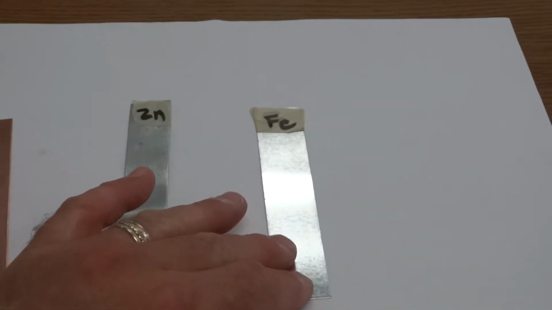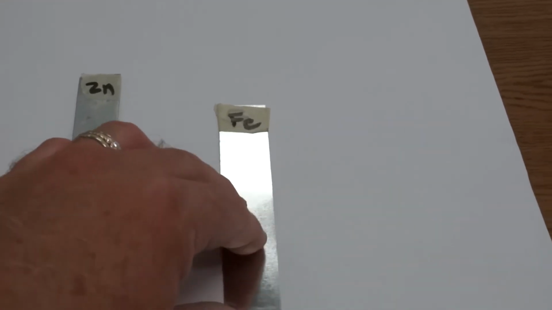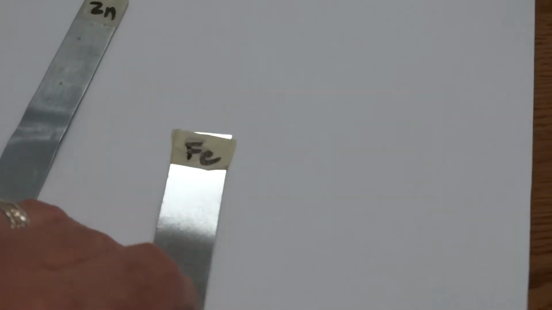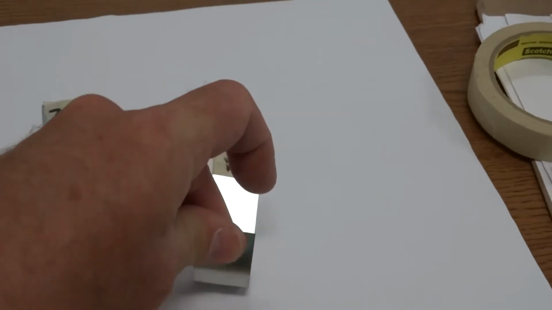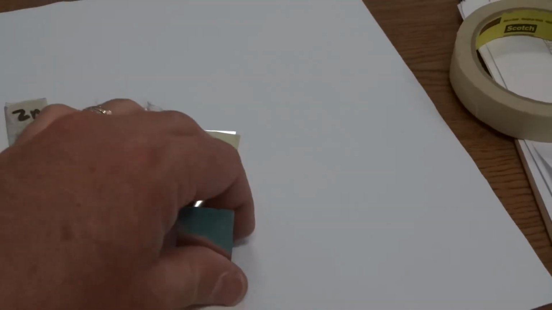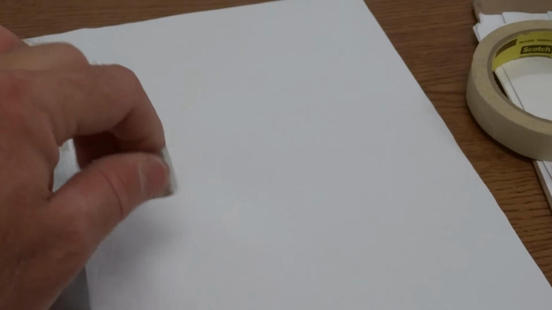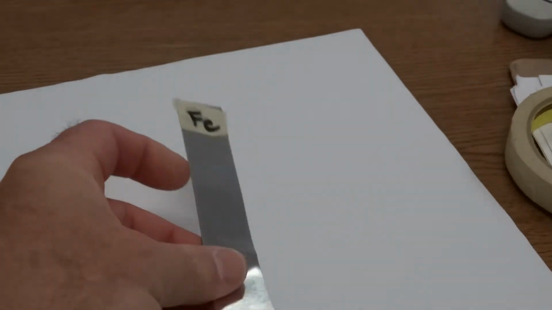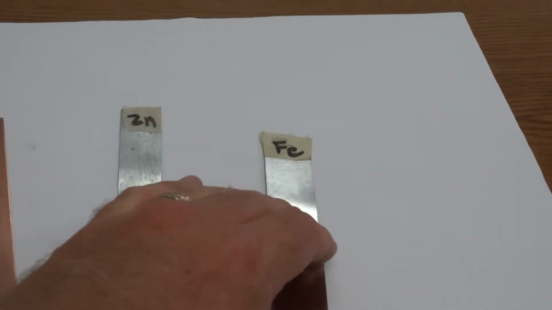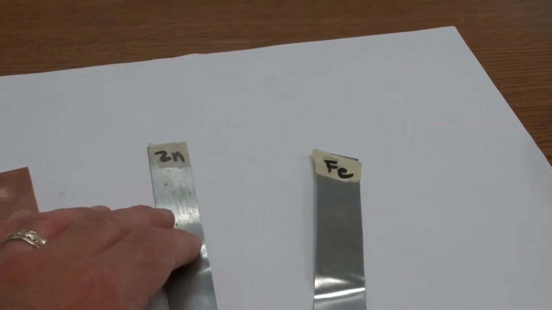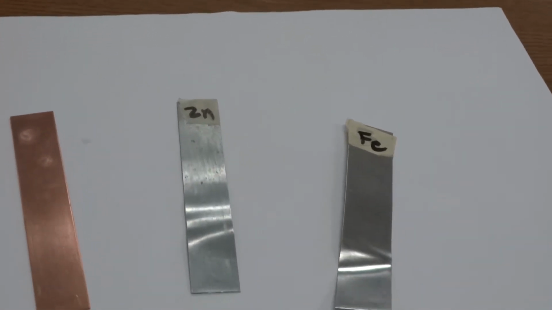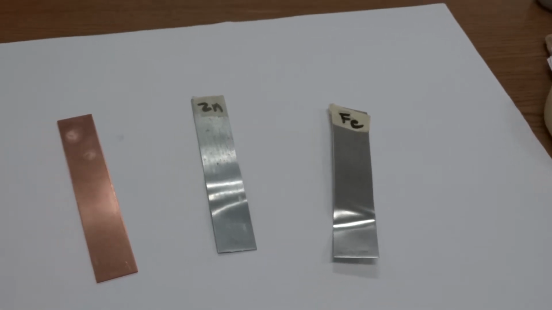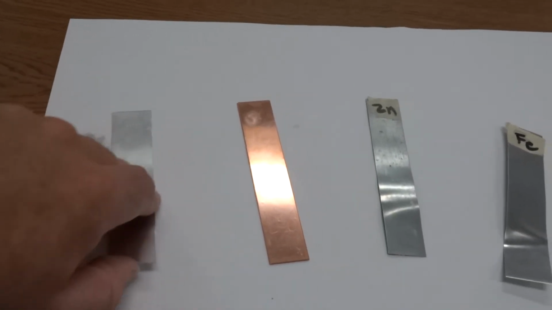Now the last item here is iron. The chemical symbol for iron is Fe. Let's see if that works. Iron as well bends. It has malleability. Iron, I would say, just by testing its malleability, has a little bit more rigidity than the zinc has, and it does not have as much.